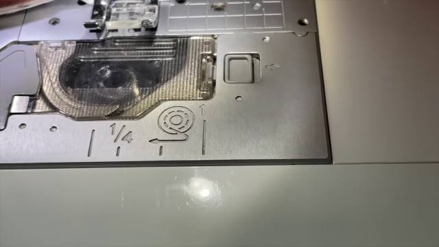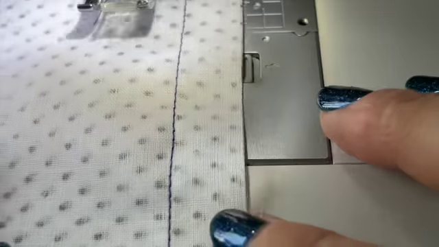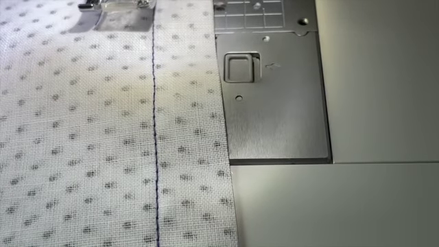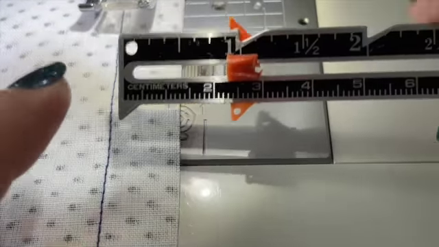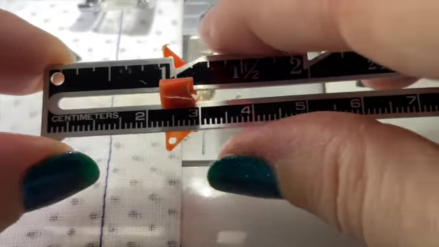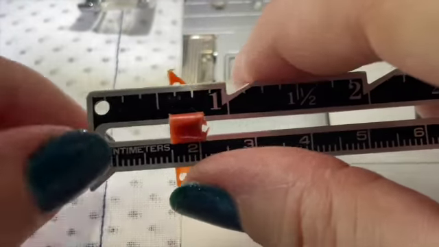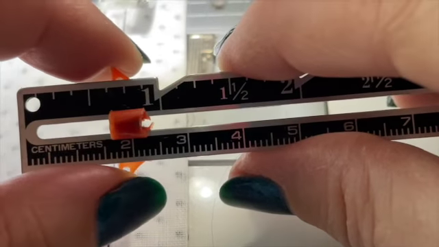And cut that. Okay, so that is our first 5/8 of an inch seam allowance. And if I've got a little measuring gauge, we can see here that if you haven't seen these before, they're a good little buy for your sewing kit.